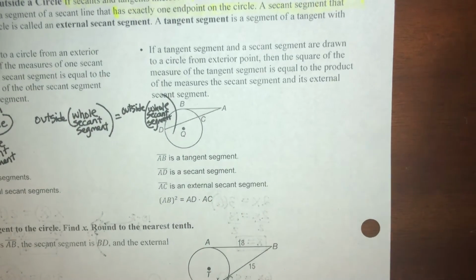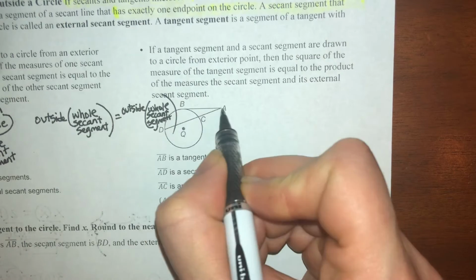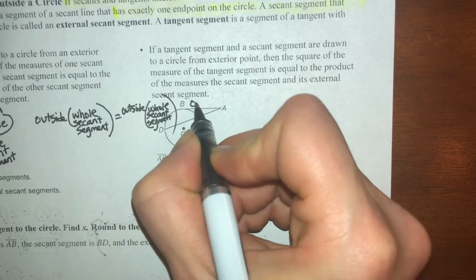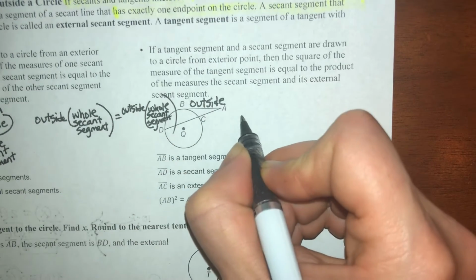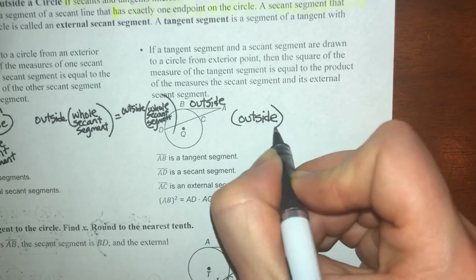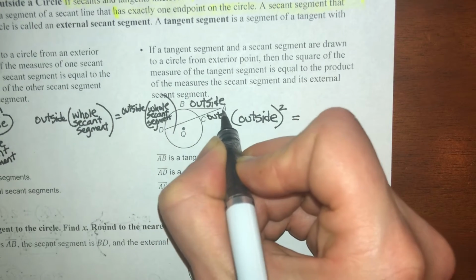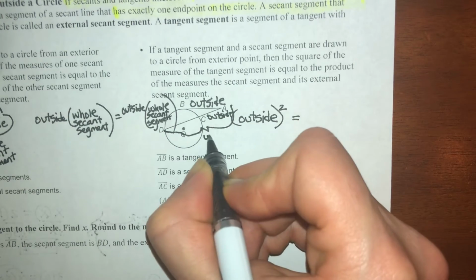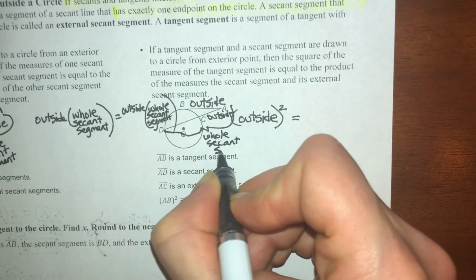Okay, so what this one means is pretty much the same thing, except for here the outside part and the whole thing are the same. So you just multiply the outside times itself for that tangent segment. So it's like the outside squared equals the outside part of the other one times the whole secant segment.